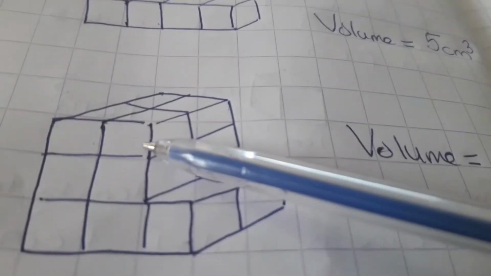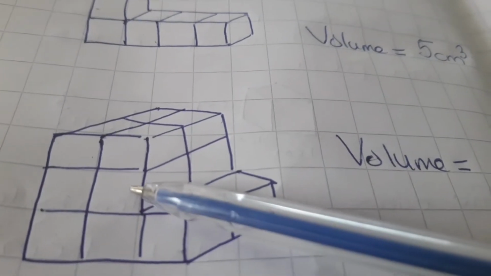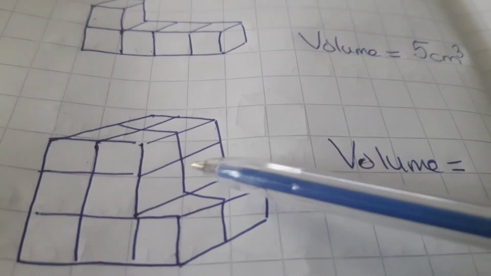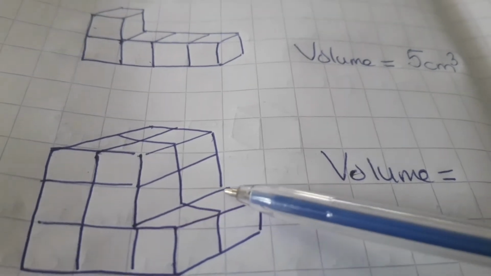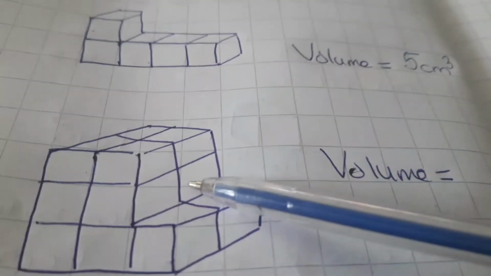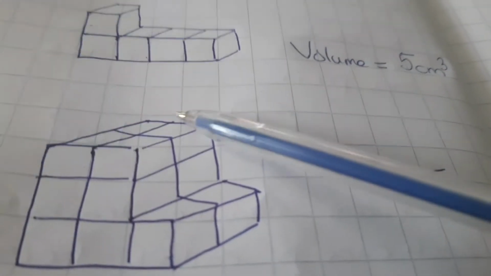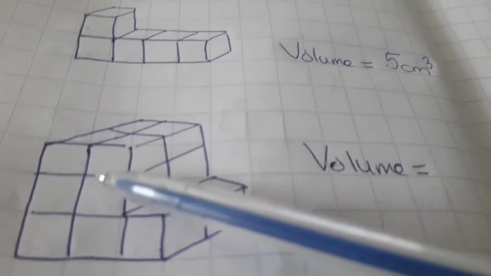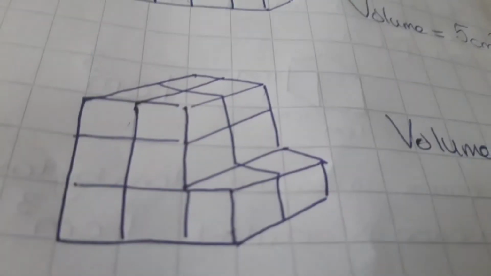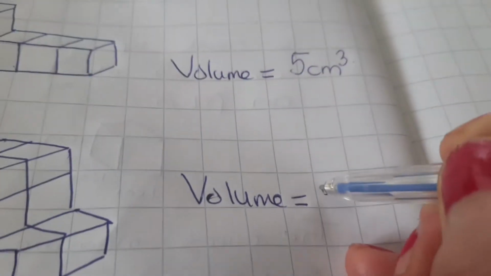So on the top we have 4. And another 4 is 8. And on the bottom layer we have 6. So 4 and 4 and 6 also makes 14. It has to make the same answer as before. Either way, the answer for this one is 14 cubic centimetres.